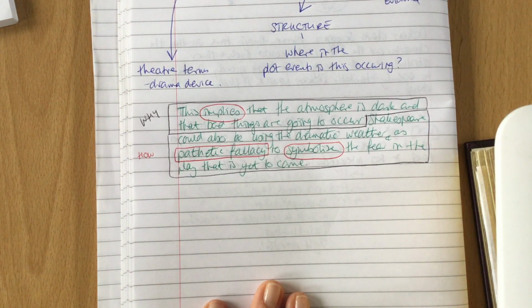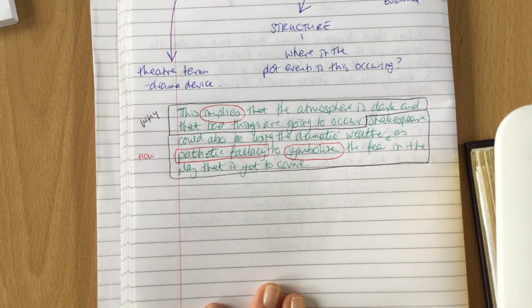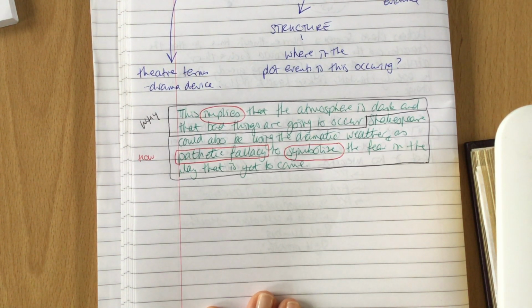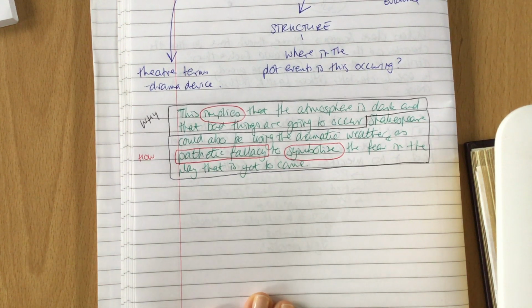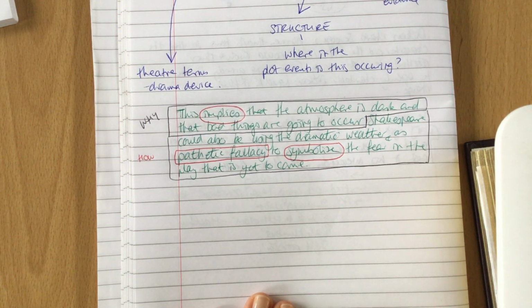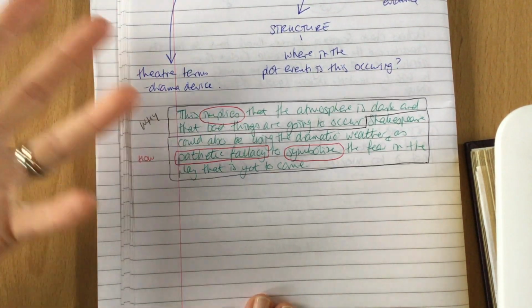When you write this kind of answer, you are going to be timed, so you don't have a huge amount of time to just waffle and overwrite. It needs to be really quite tight, as tight as we can manage without limiting what you want to say.